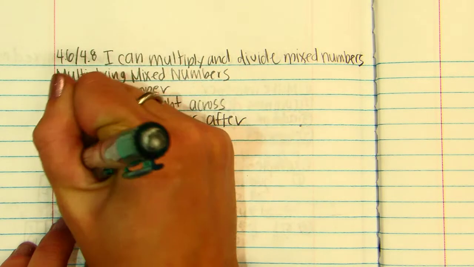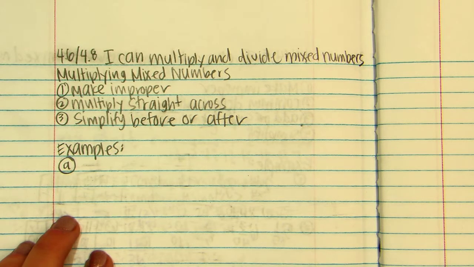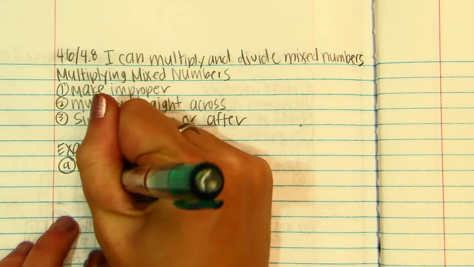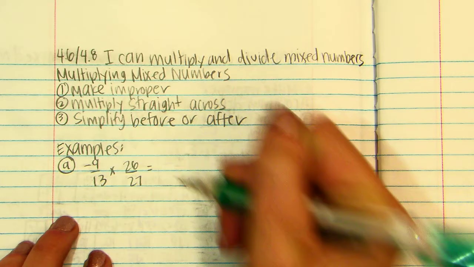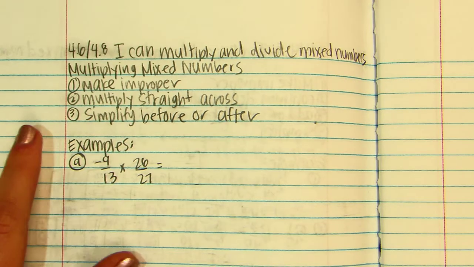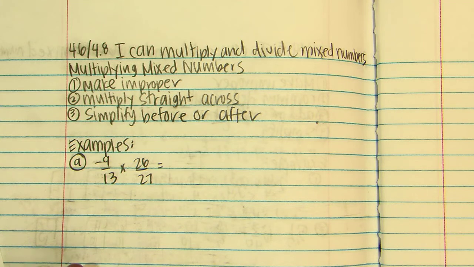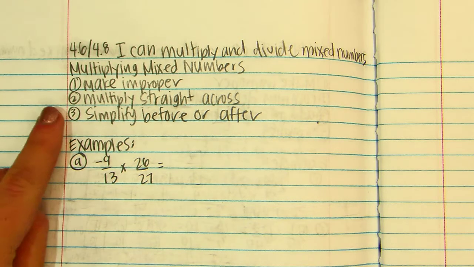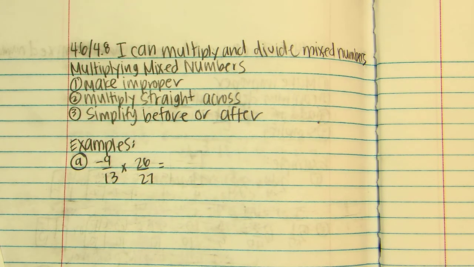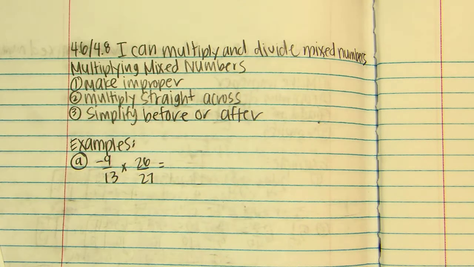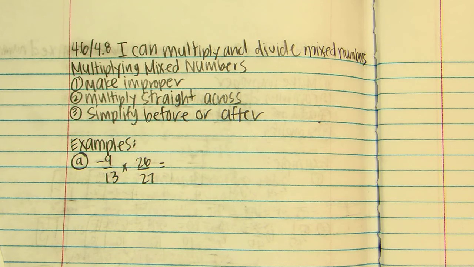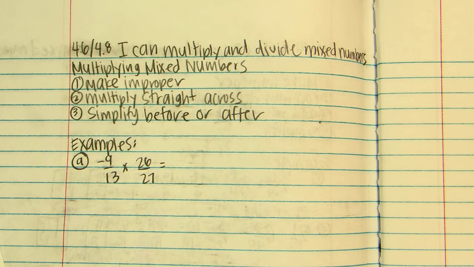And let's call the first example example A. And for the first one, let's do negative 9 over 13 times 26 over 27. So step 1 is to make them improper, but these aren't mixed numbers, so I don't have to. I can just go on to step 2. Step 2 is to multiply straight across, and we're going to do that across the top and the bottom. And step 3 is to simplify, and you can simplify before or after. If I was taking my test and this was on there, I don't really want to do 9 times 26 without a calculator, so I would simplify before I multiply.